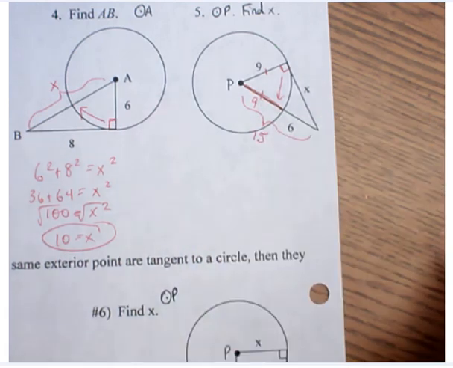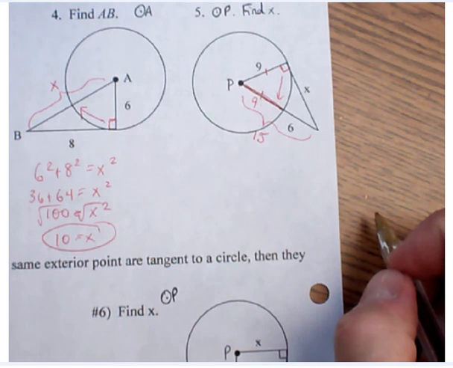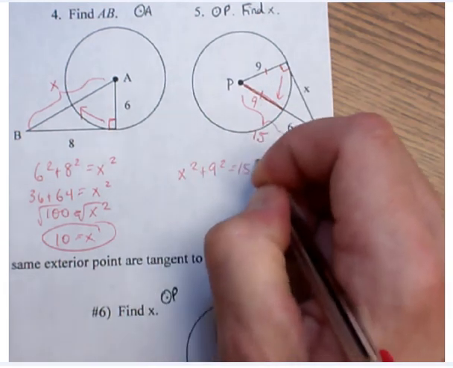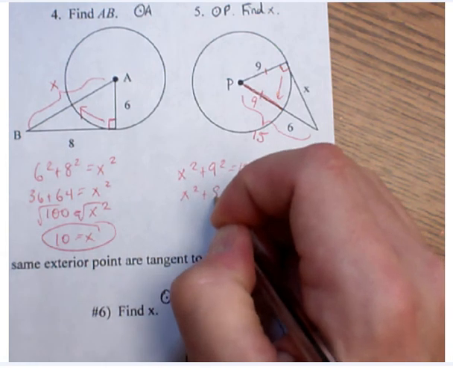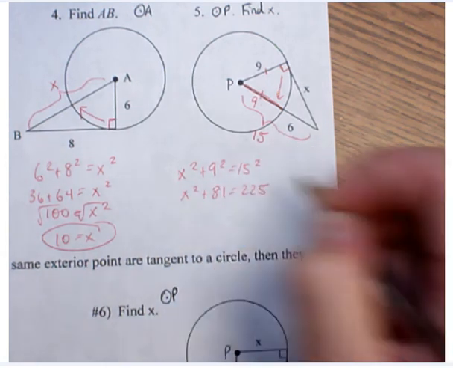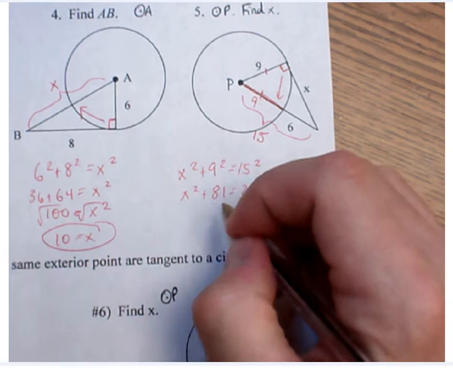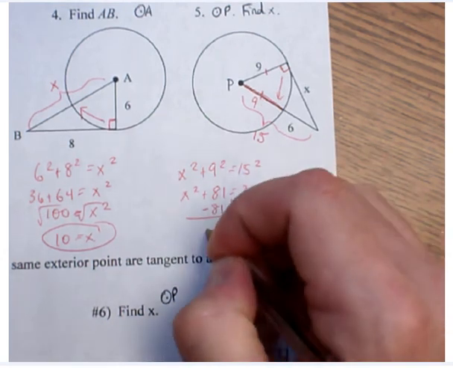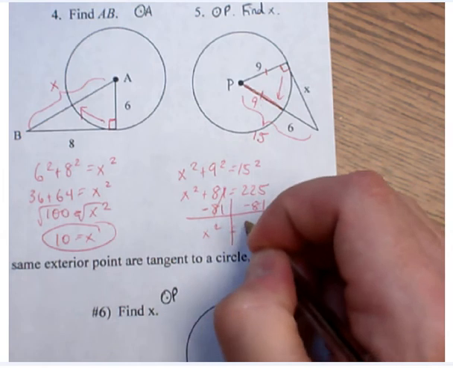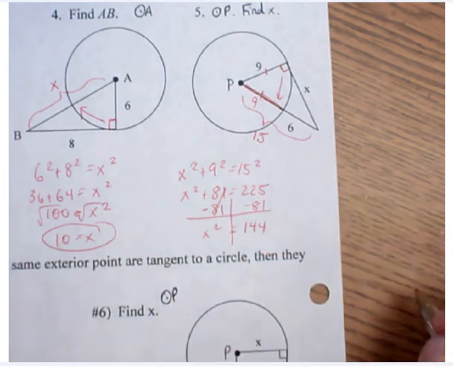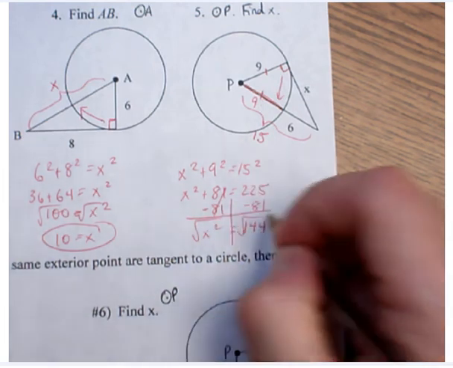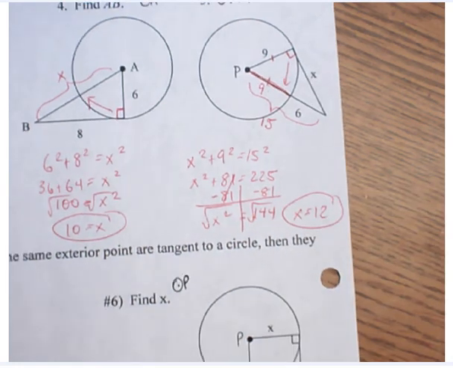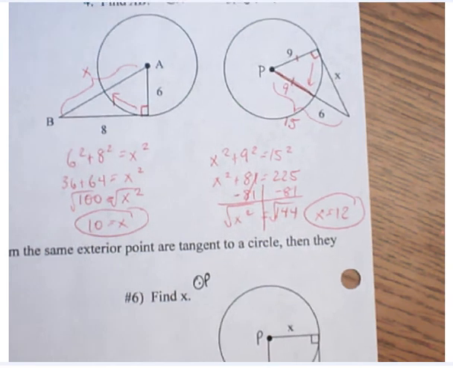So again, we can do Pythagorean theorem. X and 9 are the legs. X squared plus 9 squared is 15 squared. That's x squared plus 81 equals 225. Now we solve it. We subtract 81 from both sides. We get x squared equals 144. Take the square root of both sides. X equals 12. There's your answer. So that's number 4. That's number 5.